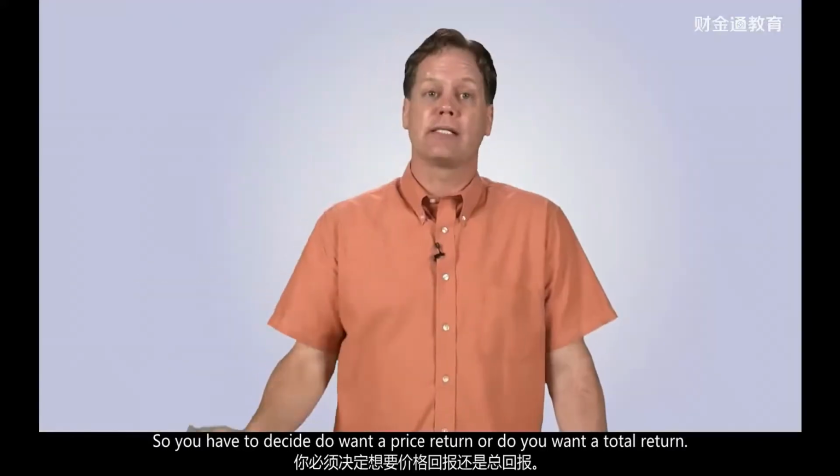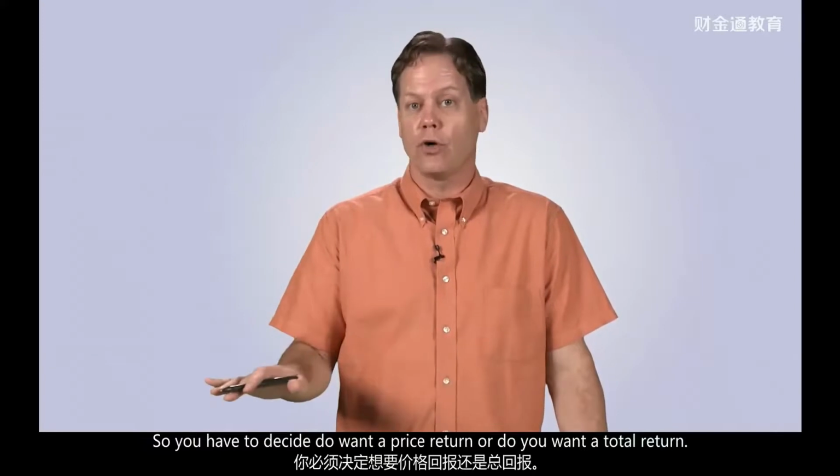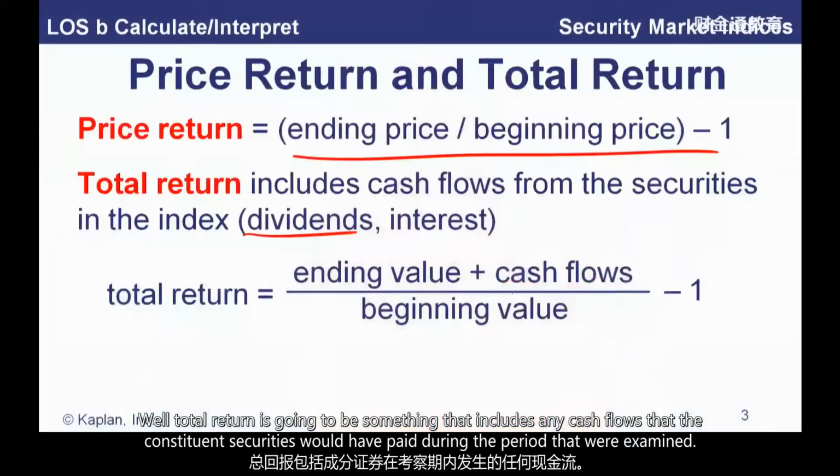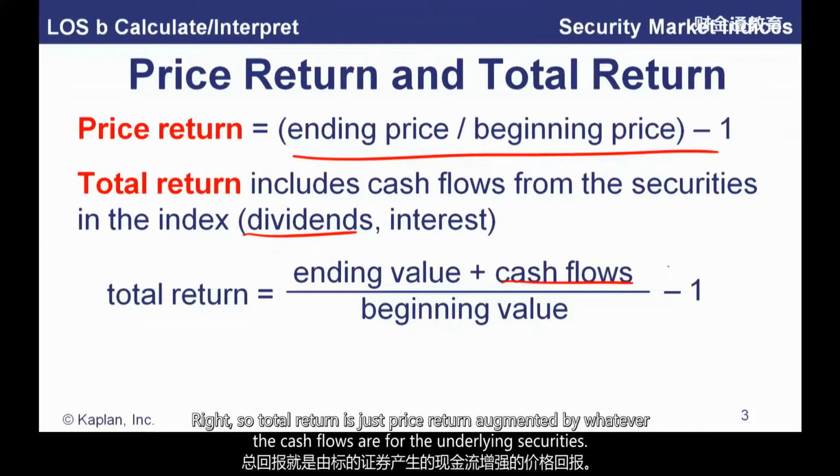So you have to decide, do you want a price return or do you want a total return? A total return is going to include any cash flows that the constituent securities would have paid during the period that we're examining. So total return is just price return augmented by whatever the cash flows are for the underlying securities.